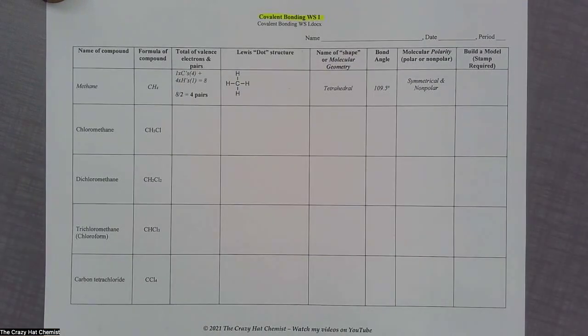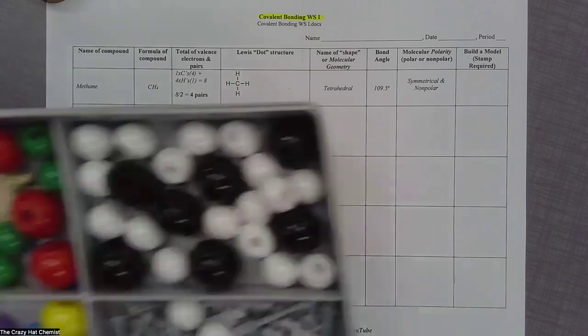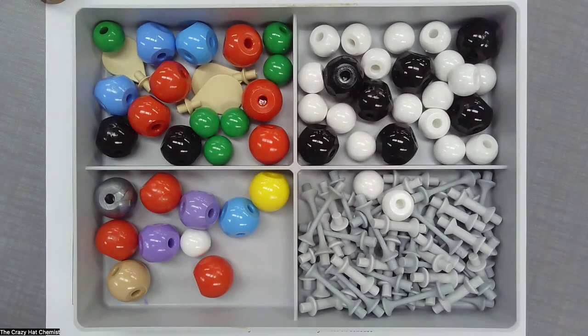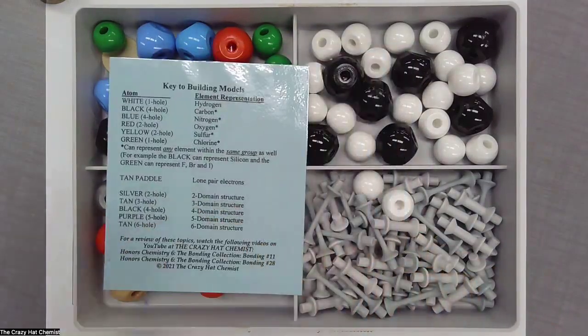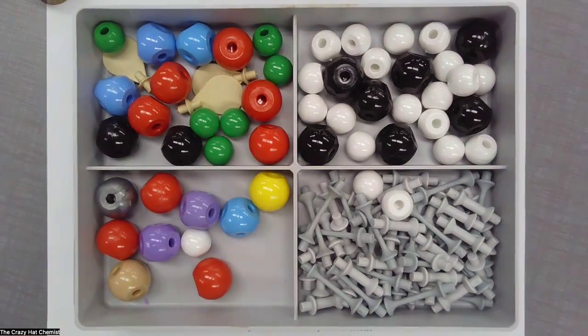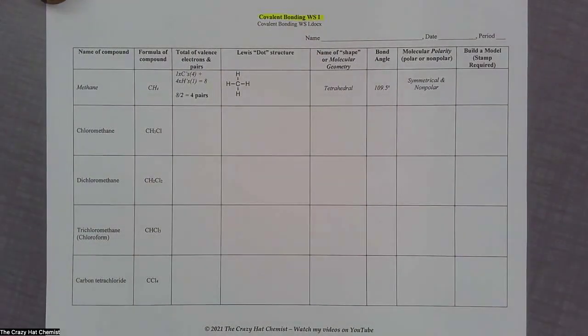You are also going to need a model kit. The model kit consists of the following, and let me open one up so that you can see what we've got. So here is a model kit. In my model kit, I have made the key to building these models right here. This gives you everything that you need in this model kit, as well as this key. All right, so without further ado, let's get moving on this worksheet.